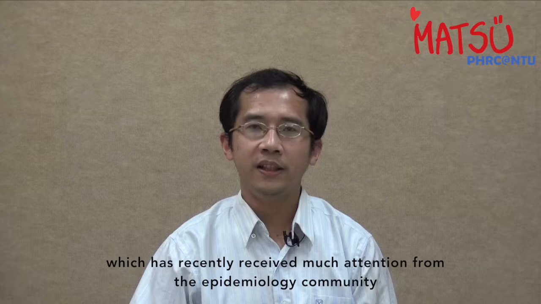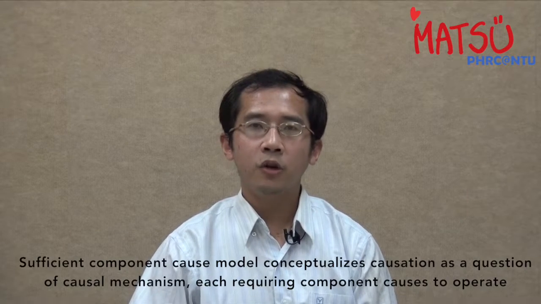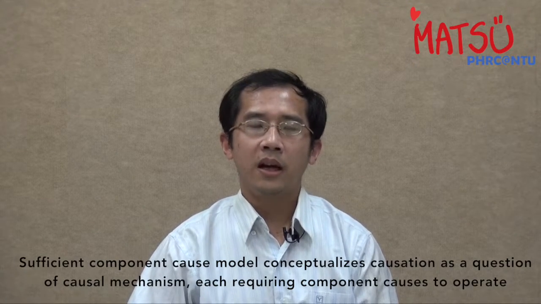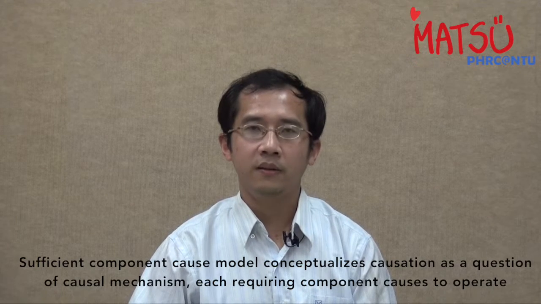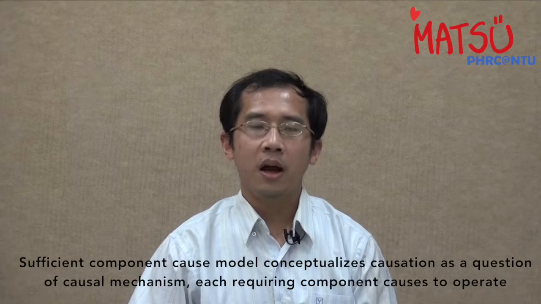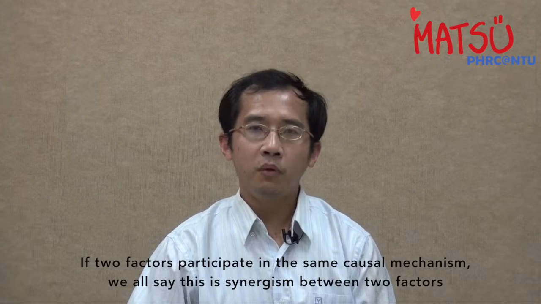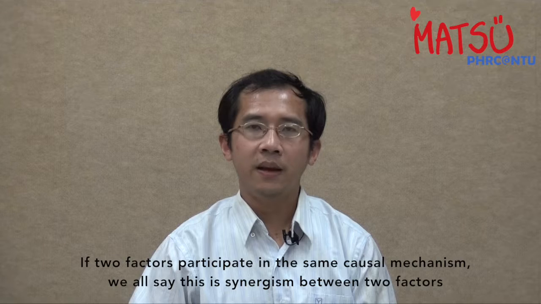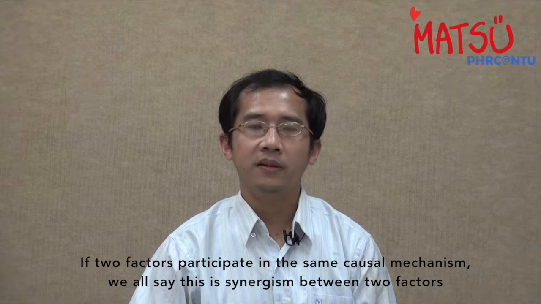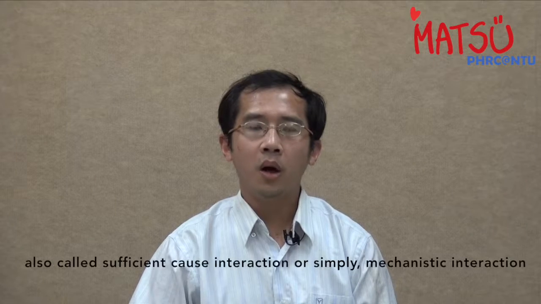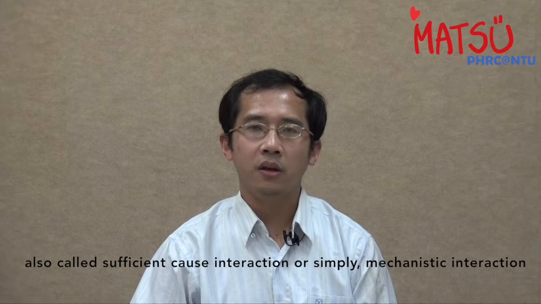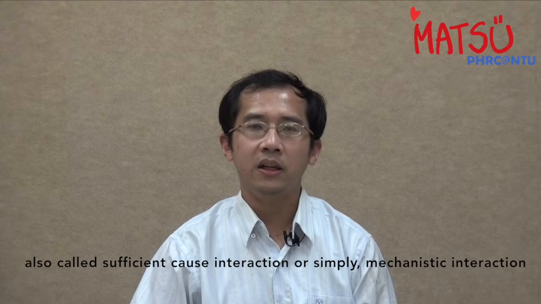Sufficient component cause model conceptualizes causation as a collection of causal mechanisms, each requiring component causes to operate. If two factors participate in the same causal mechanisms, we will say there's a synergism between two factors, also called sufficient cause interaction or simply mechanistic interaction.